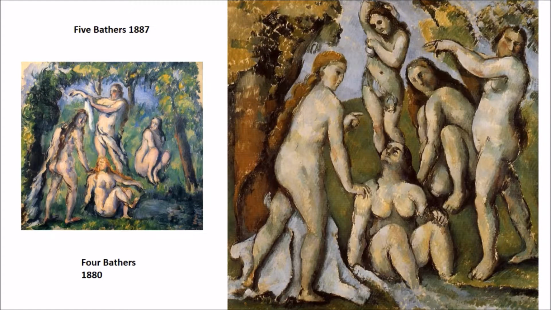Again, we return to the idea of the larger bather paintings. This time we check in 1887 from the previous composition that we've seen from 1880. And again, here we look at the treatment of the body and the forms that he's really creating. They're very, very planar in nature, developed by a series of planes.